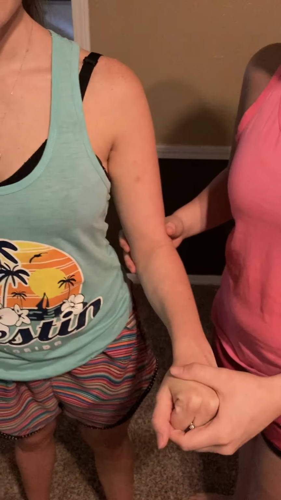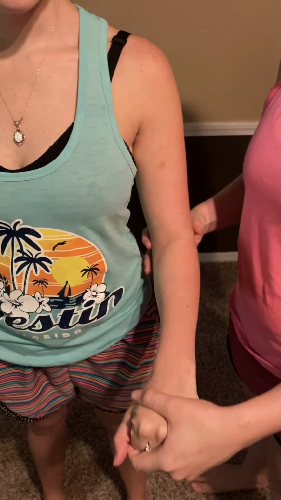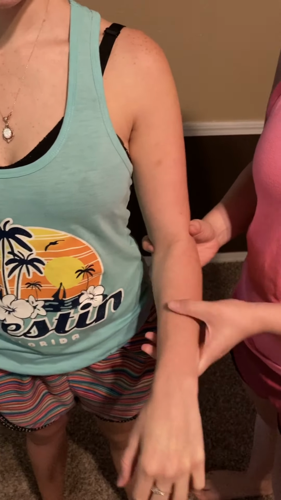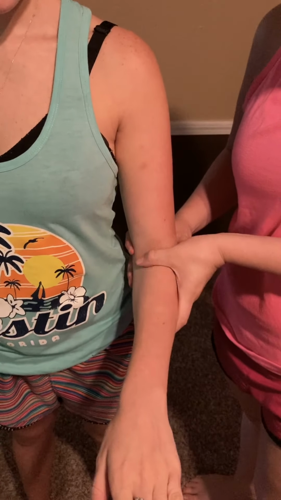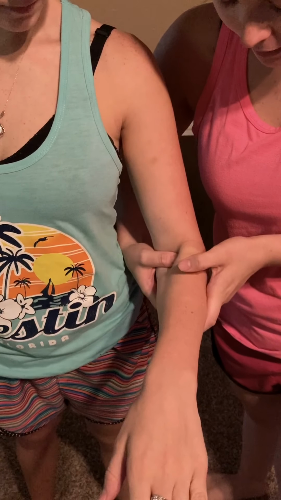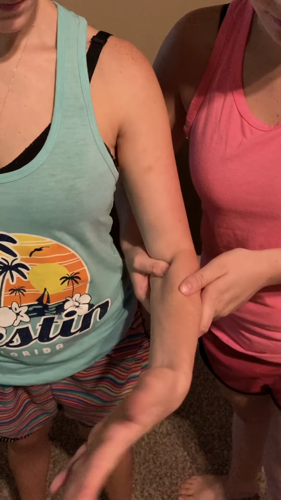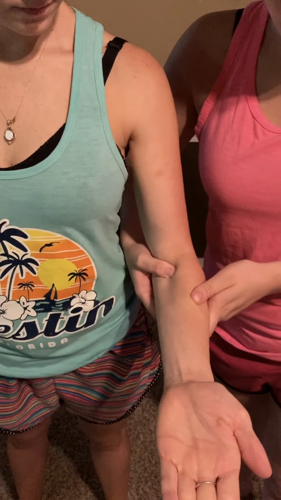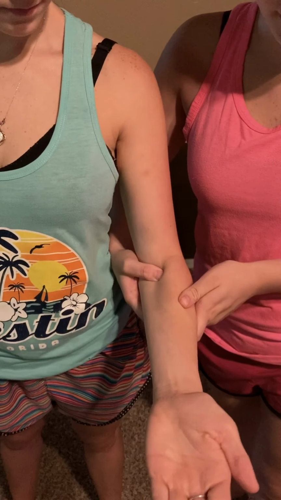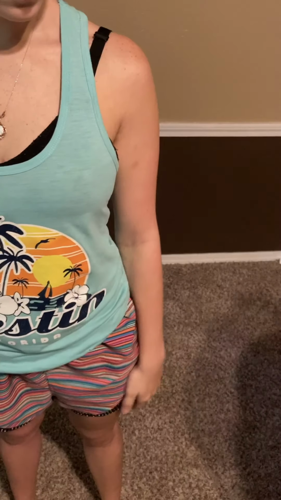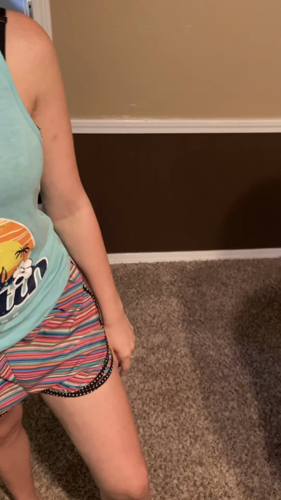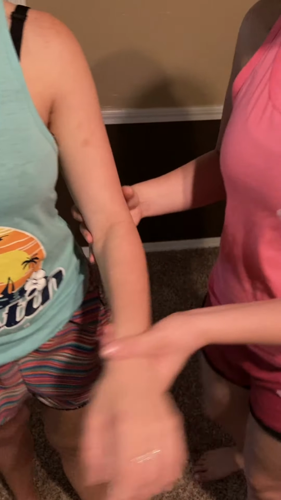Now we're going to find the pronator teres. So you're going to put your arm into a pronated position. I'm going to find the hollow space in the antecubital region, and you're going to pronate and supinate. Pronate, supinate, pronate, supinate, and that's the muscle that's contracting right in there on the floor of it.